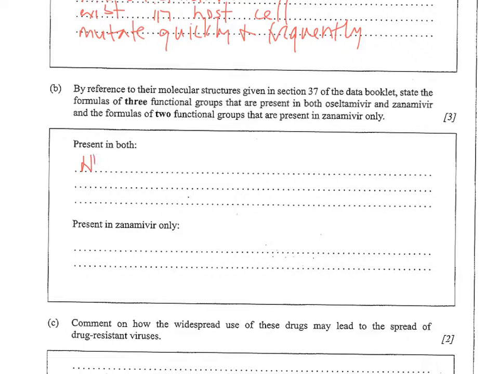There's an NH2 group for the amine. There's the CONH2 group. There's also a carbon double bond, an alkene group, and there's also an ether group. But they make sure you read carefully because they specifically asked for the formulas there. Present in zanamivir only is the OH and the COOH groups.